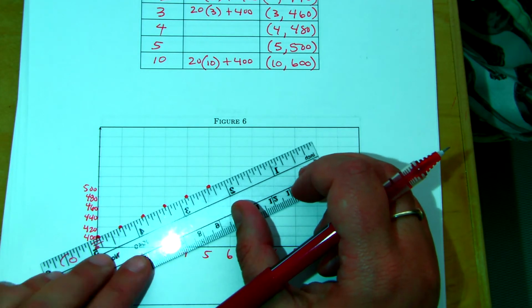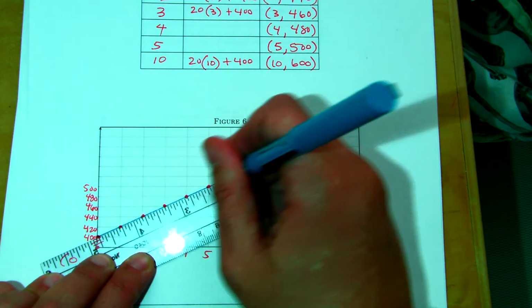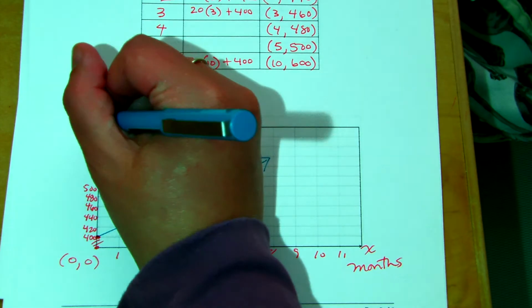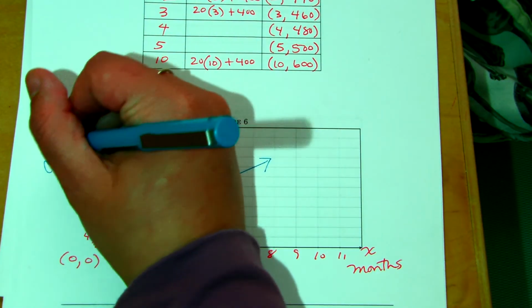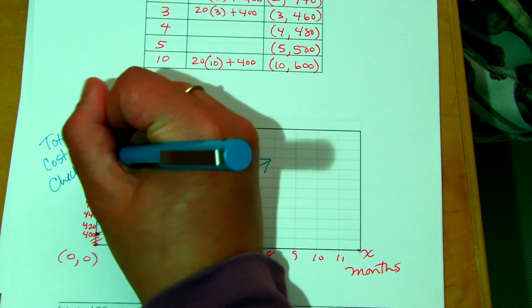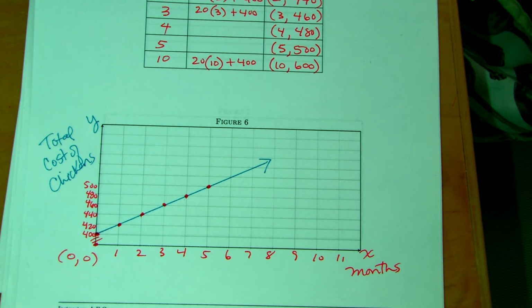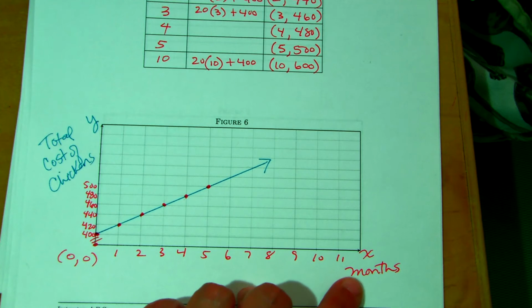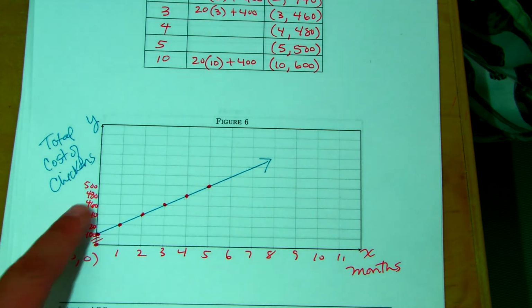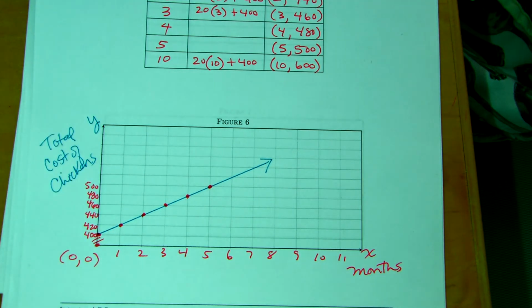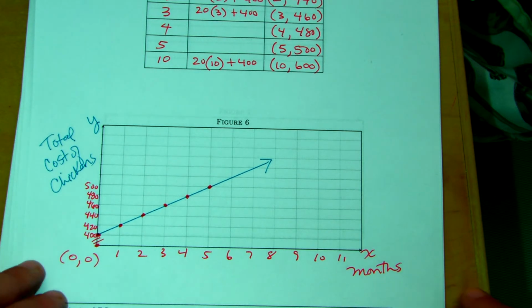if I connect my points, I can always put an arrow on the end showing that it's going on to infinity. This is my y-axis, which is the total cost of chickens. When we have a word problem, we don't always just want to have the x and the y-axis labeled. We also want to put, well, what are the units? What am I measuring here? So on the x-axis, the independent variable is the number of months. What depends on that is the total cost of owning the chickens. Okay, any questions about that?